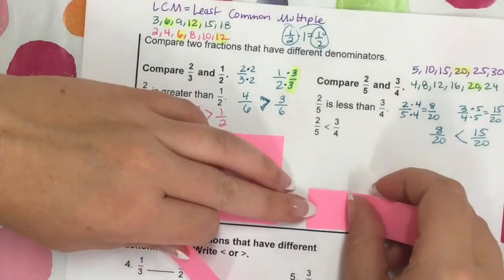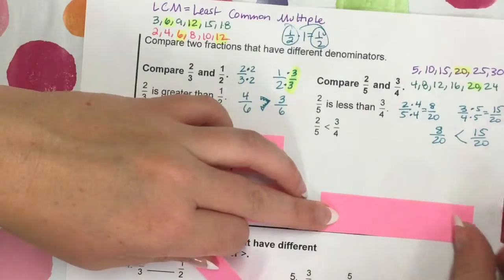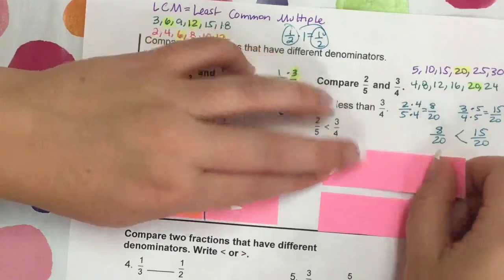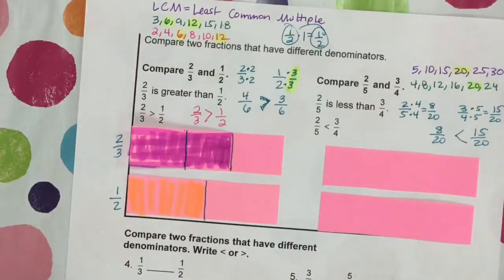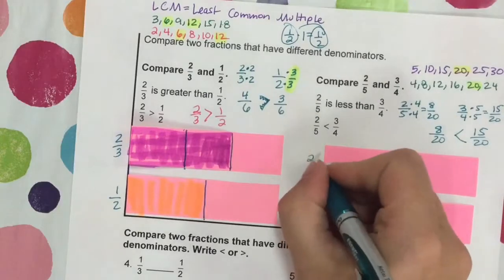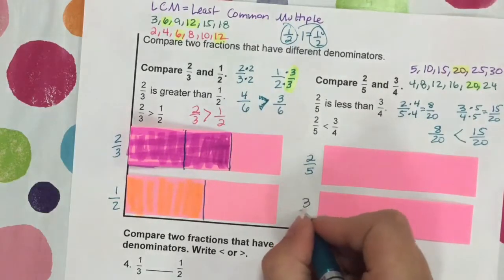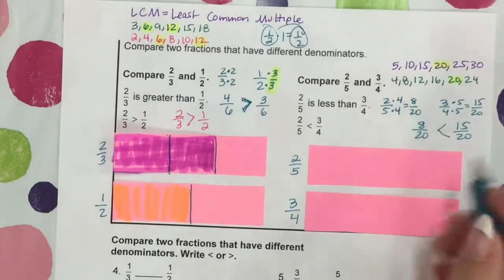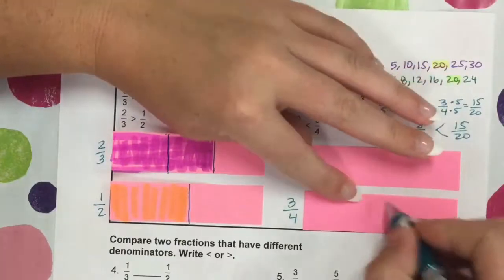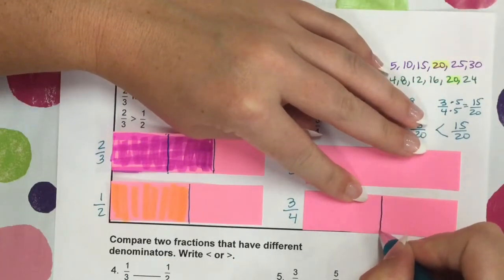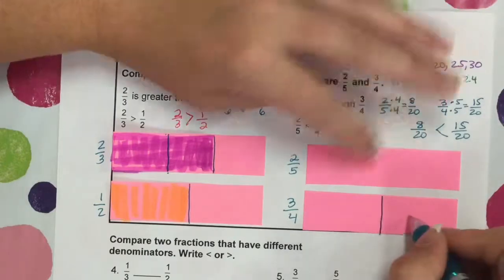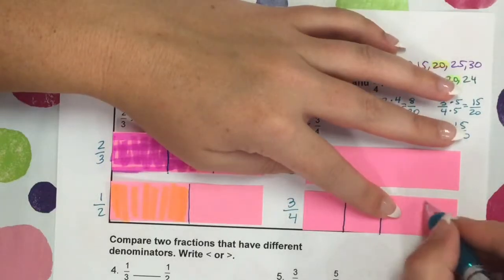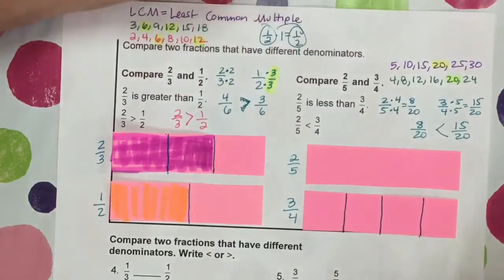So I got my little pink slips again here. Try to line them up so they're even. And we're going to call this one on top 2/5. And this one is going to be 3/4. I'm going to go ahead and divide this into fourths first because fourths is easier than fifths. So I want to get it right down the middle first. And then that's in halves. And then I'm going to split each of the halves in half, which would then give me fourths.